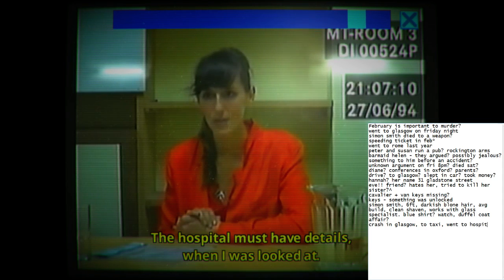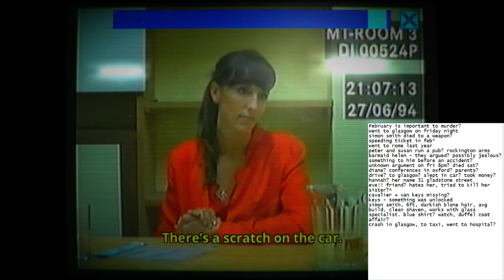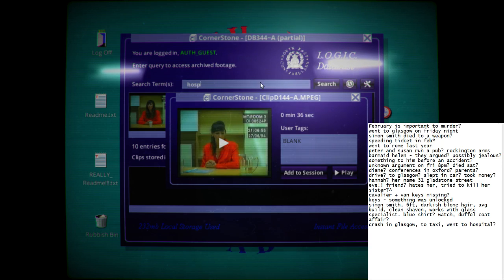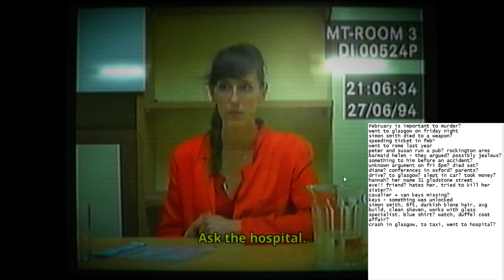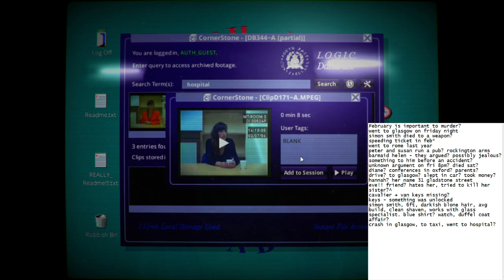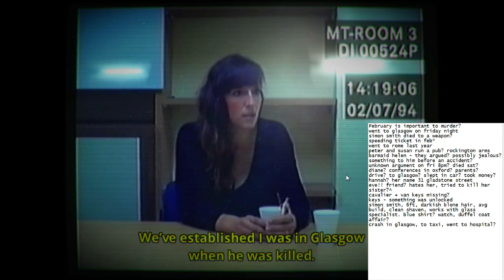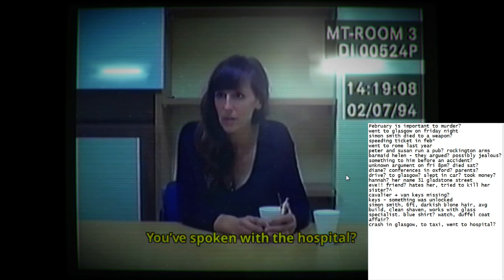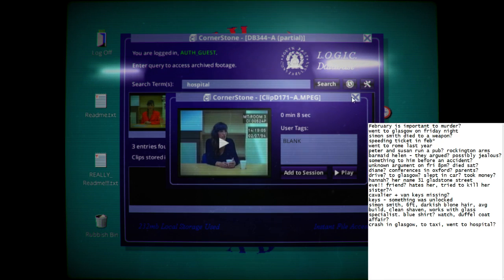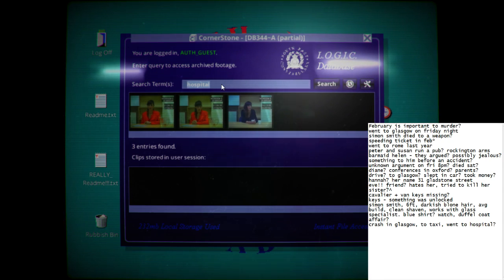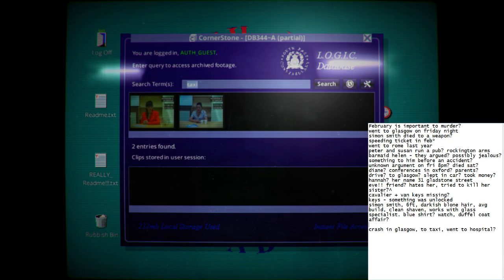Hospital must have details when I was looked at. Hospital. There's a scratch on the car. Right. Ask the hospital. That's what we want to do. I don't see how it's hard. We've established I was in Glasgow when he was killed. You've spoken with the hospital. Right, let's search taxi driver. Oh, that's all we're going to get about that. So that's just information. The affair, there were no leads.